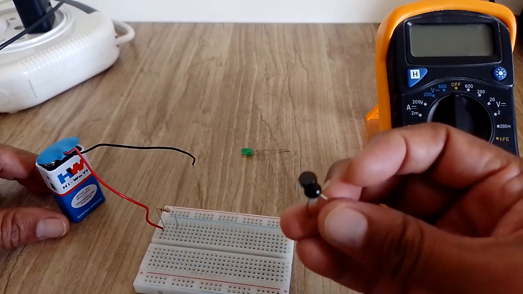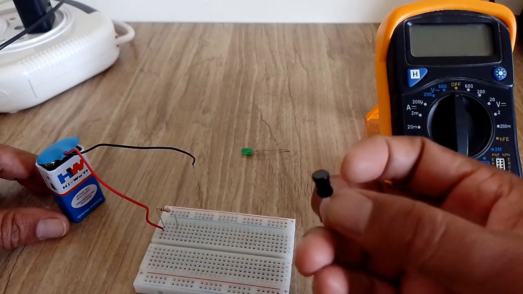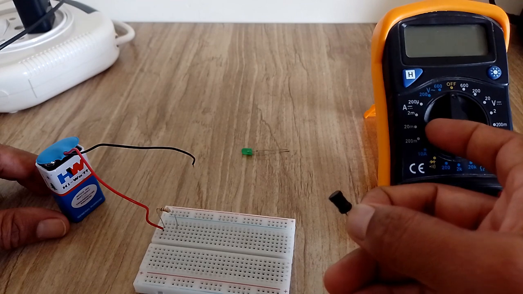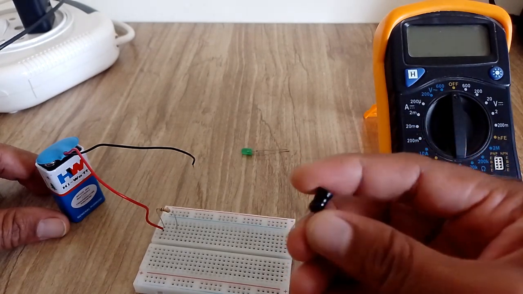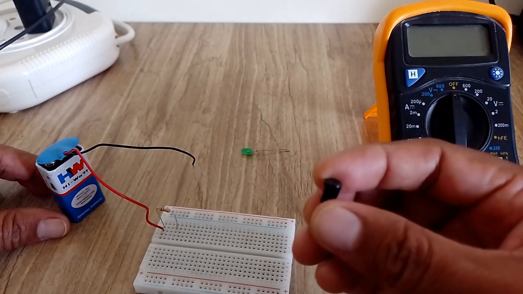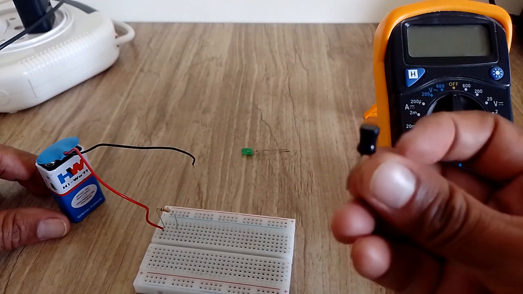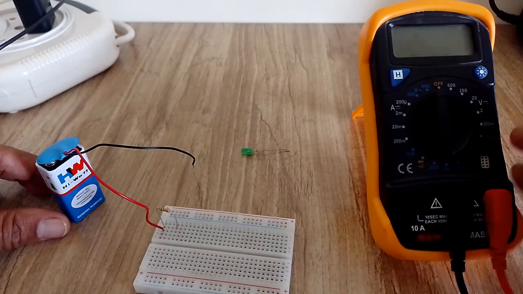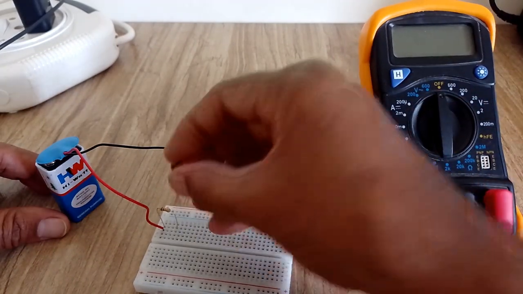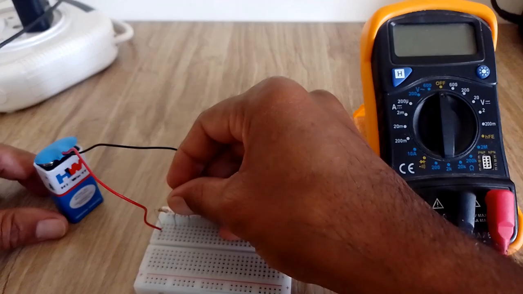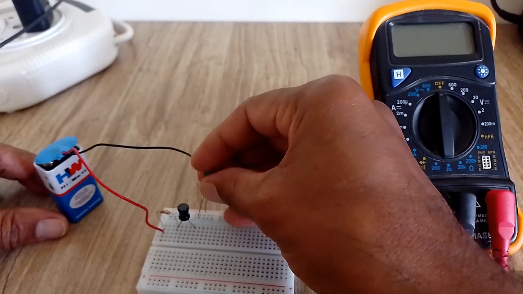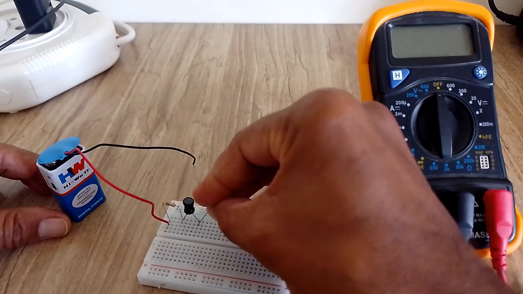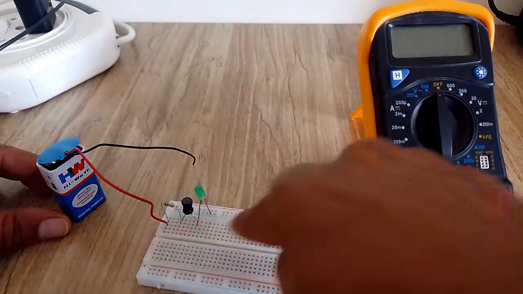We can't check the value of this inductor with this multimeter. You need an LCR meter to check the value of an inductor, whether it is working or not, only with an LCR meter. This is just an ordinary multimeter, you cannot check it, but this is working. So connect an inductor in series and then connect an LED. So everything is in series.